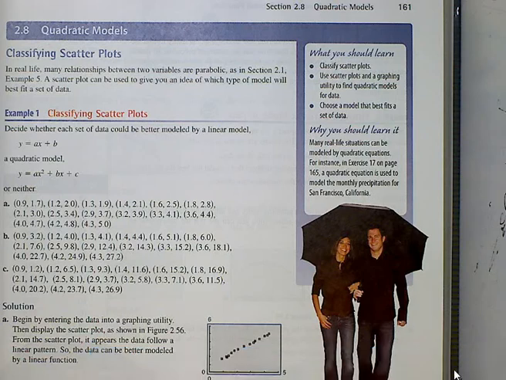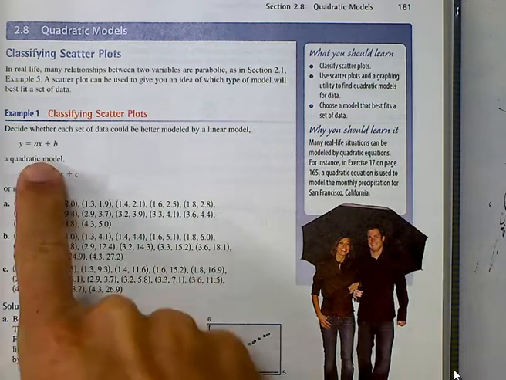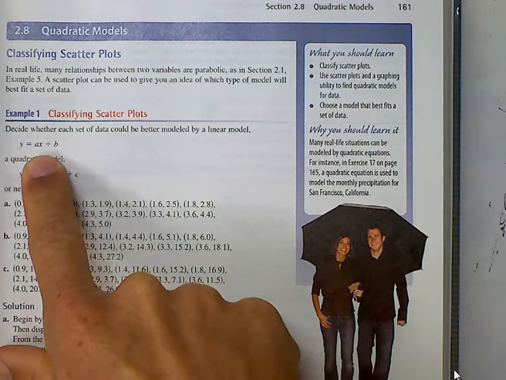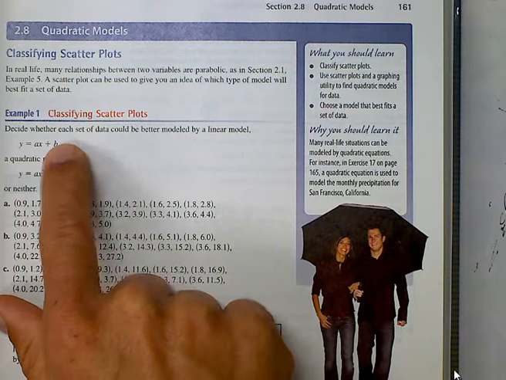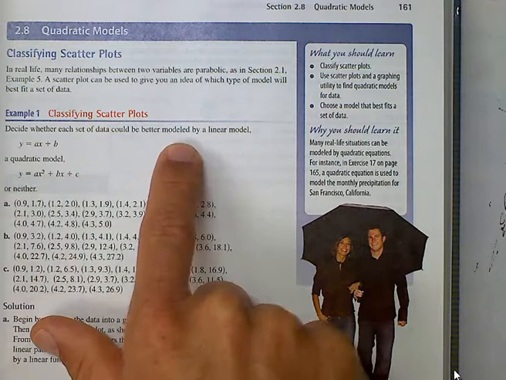Okay, so lesson 2.8, quadratic models. We're going to classify scatter plots. For example 1, it talks about y equals ax plus b. This is a linear model. This is a quadratic model of ax squared plus bx plus c. And it wants us to decide whether each set of data can be linear or quadratic.